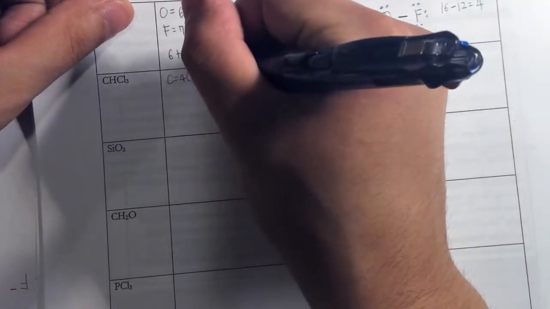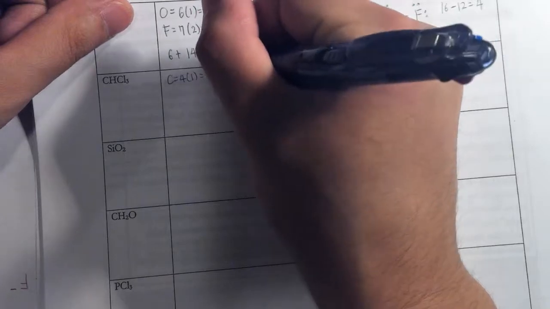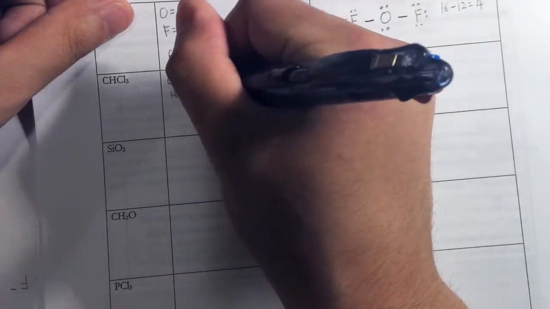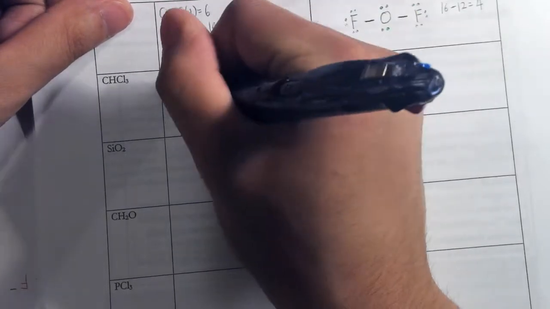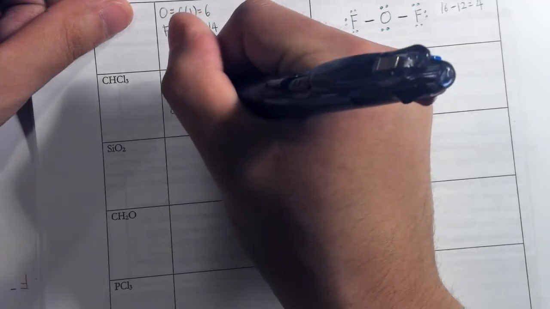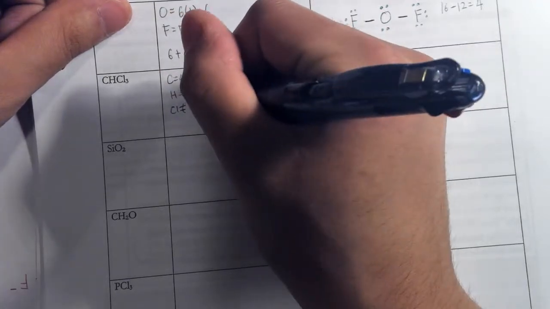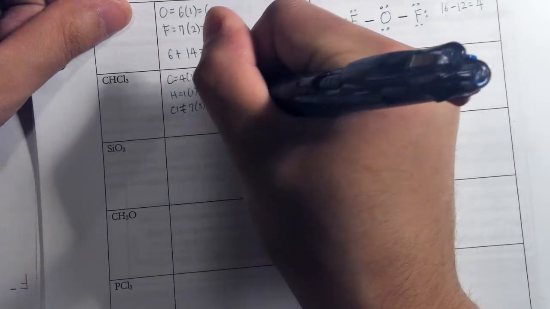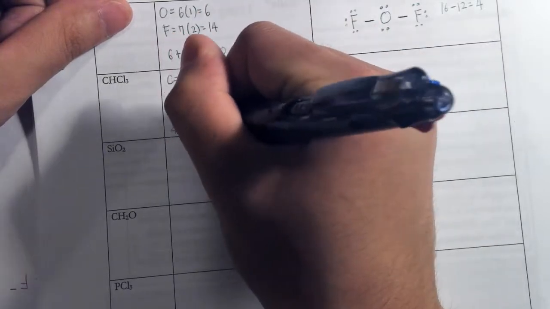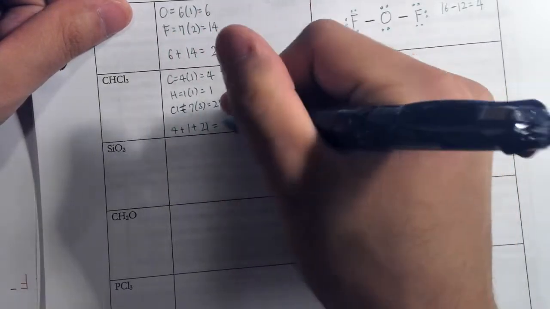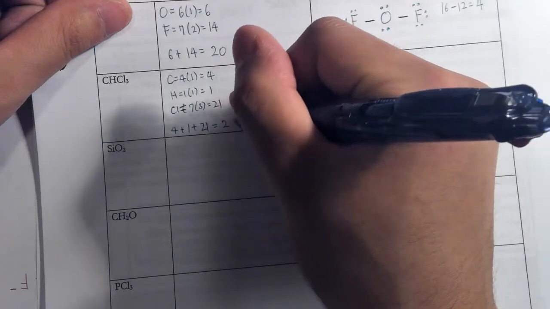So carbon has 4 valence electrons, and there's only 1, so that's 4. H has 1, and there's only 1. Cl has 7 valence electrons with 3, so there's 21. So 4 plus 1 is 5, plus 21 is 26.